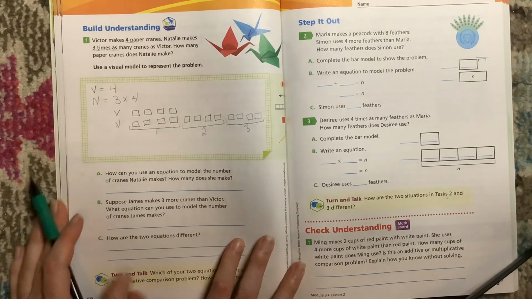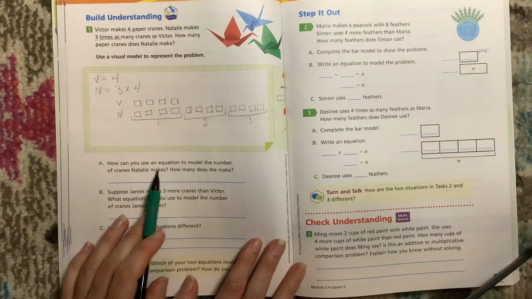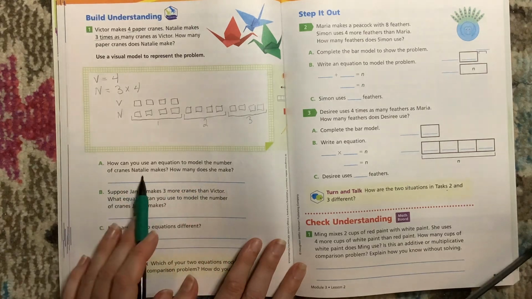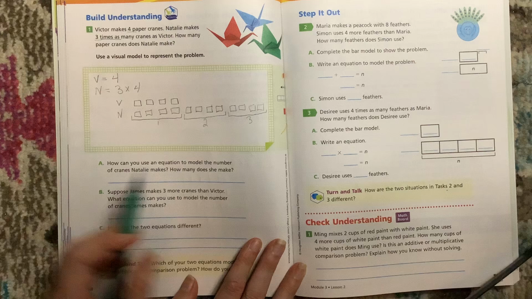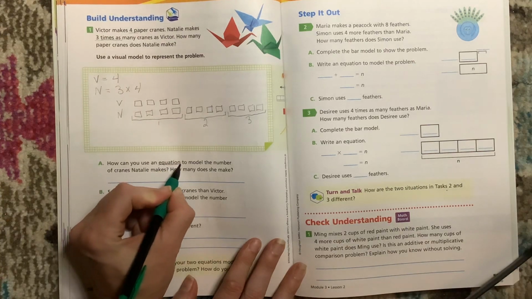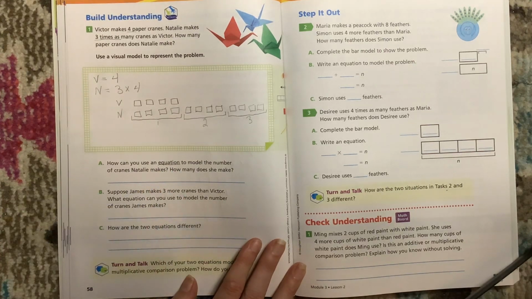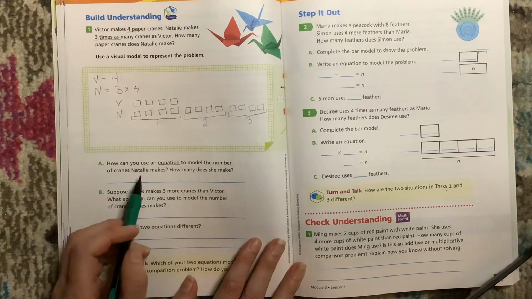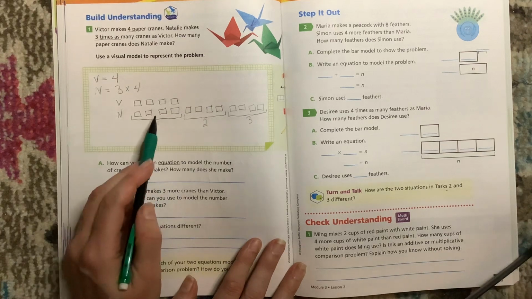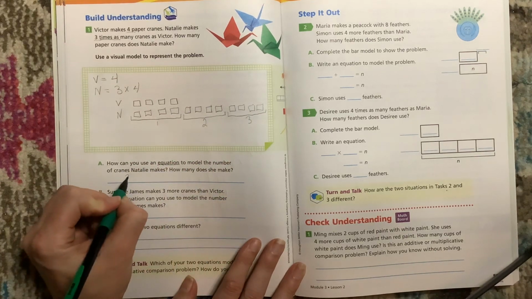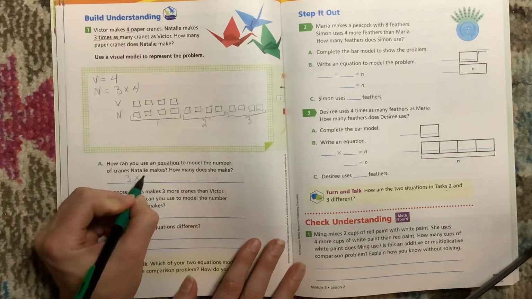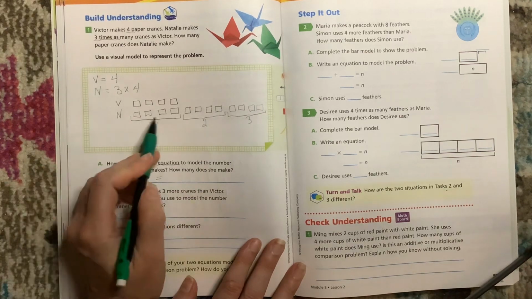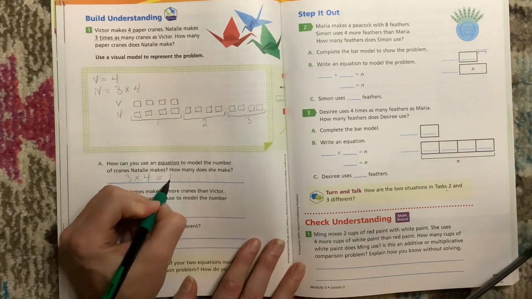And let's go ahead and answer our questions now. How can you use an equation to model the number of cranes Natalie makes? How many does she make? Now remember, an equation has an answer. An expression does not have an answer. So we are looking for a problem with an answer, okay? We know that Natalie makes 3 groups of 4. And we can count these and get 12.